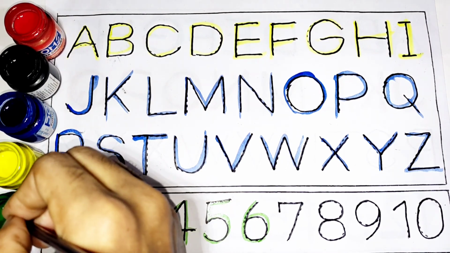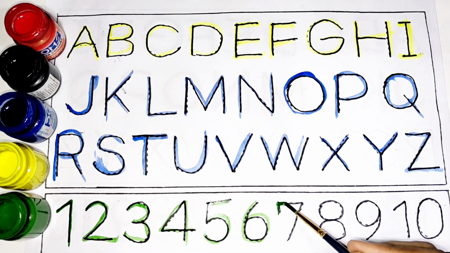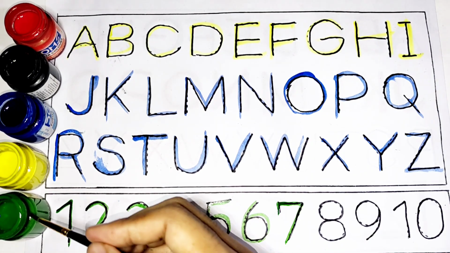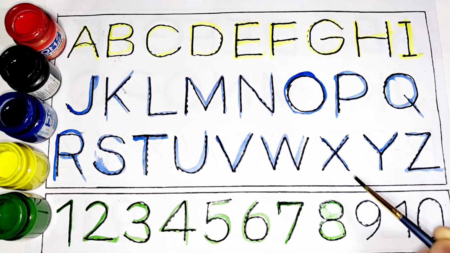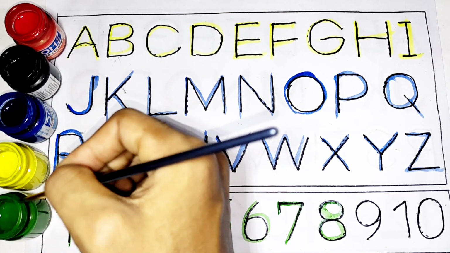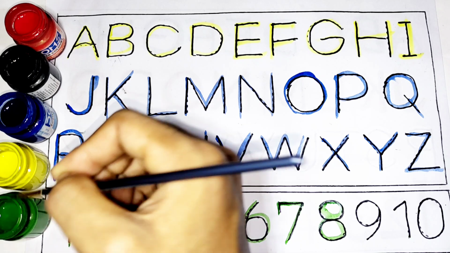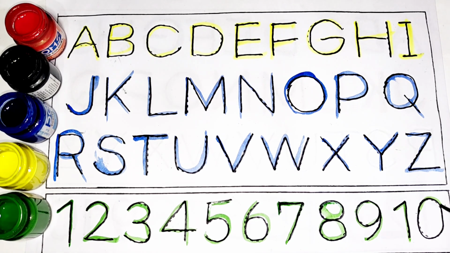The next one is 5, FIVE, 5. SIX, 6. Kids, now we draw the number 7. SEVEN, 7. Now we draw 8. And the next one is 9, NINE, 9. The next one is 10, TEN, 10.